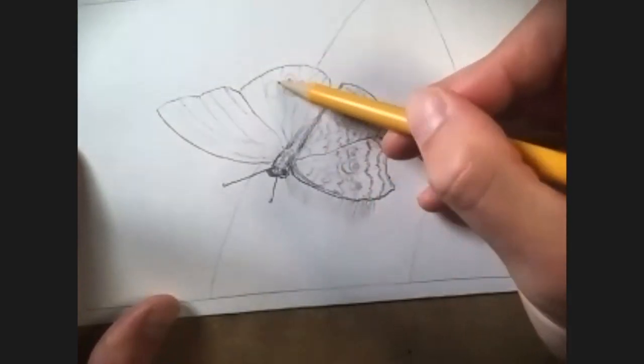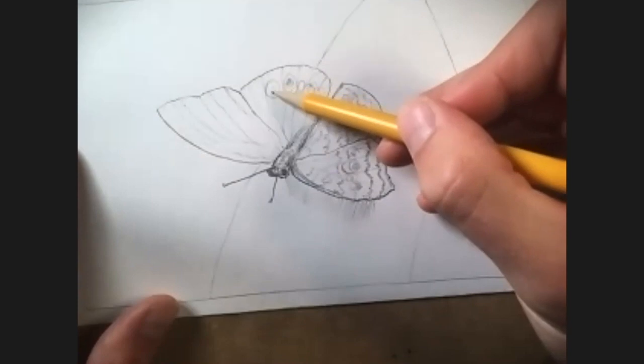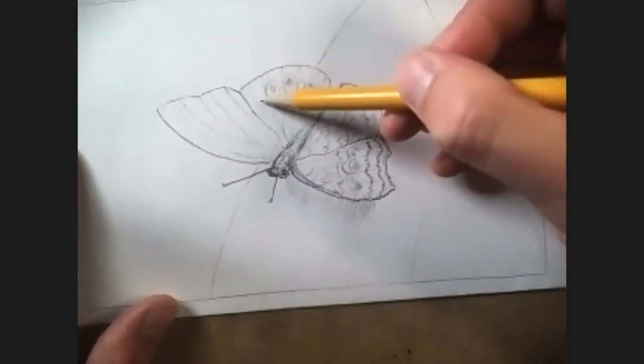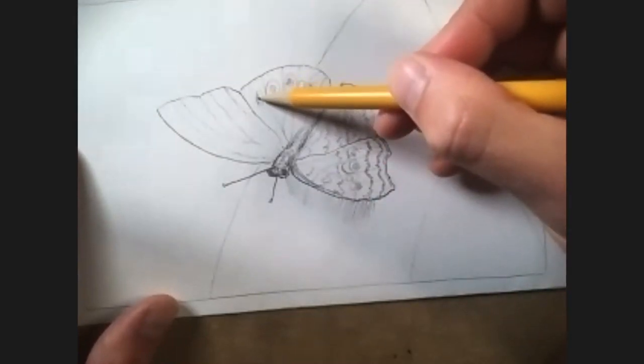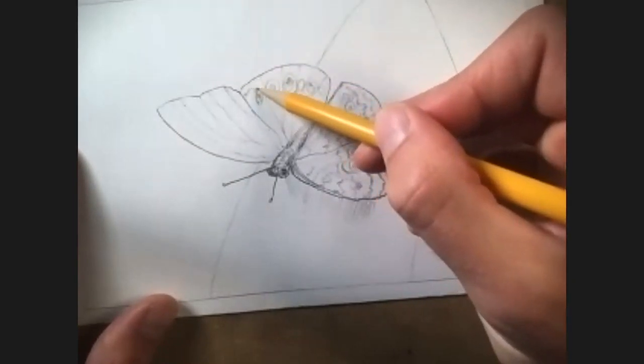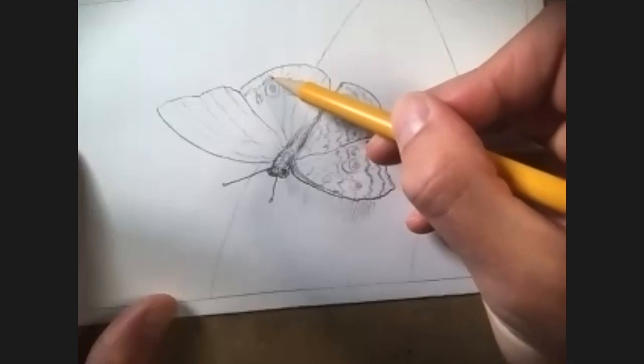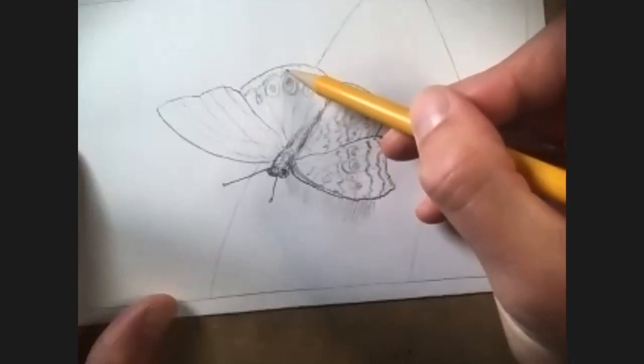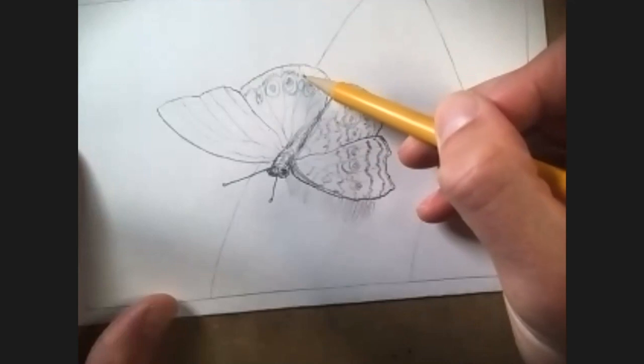Okay, so just playing around here with those little eye shapes. Okay, we have that nice ribbon that comes through.